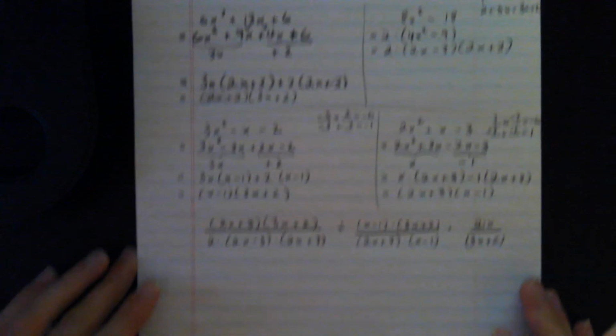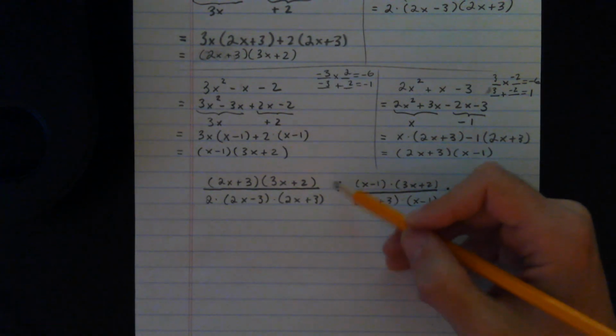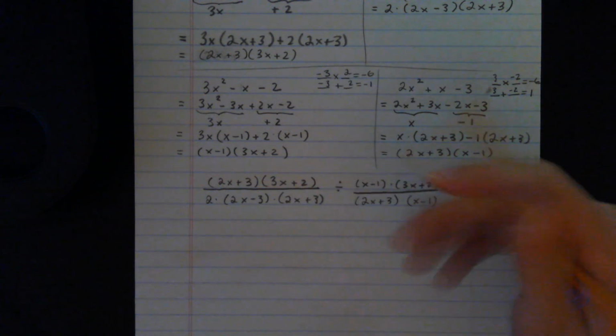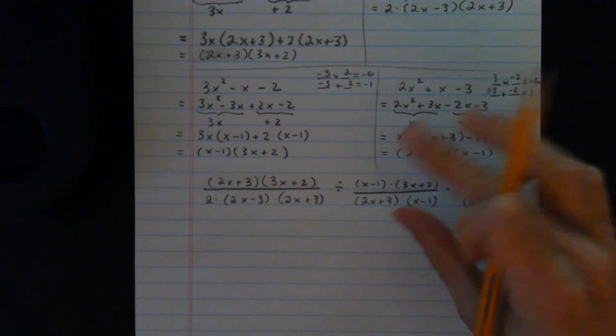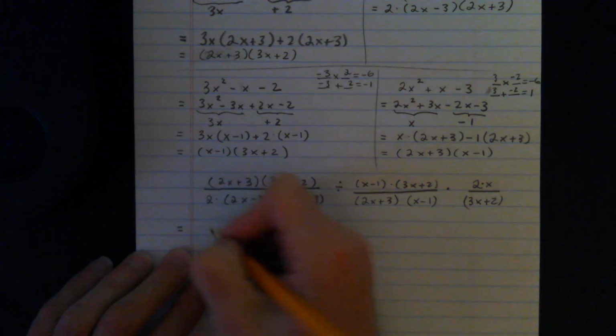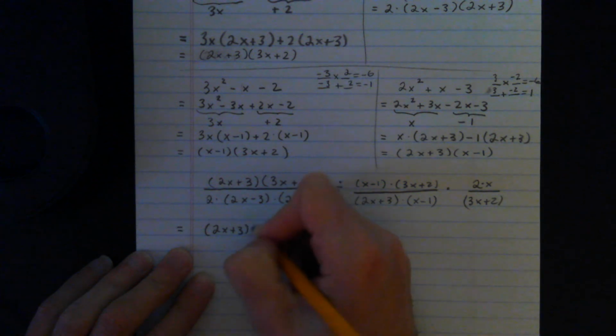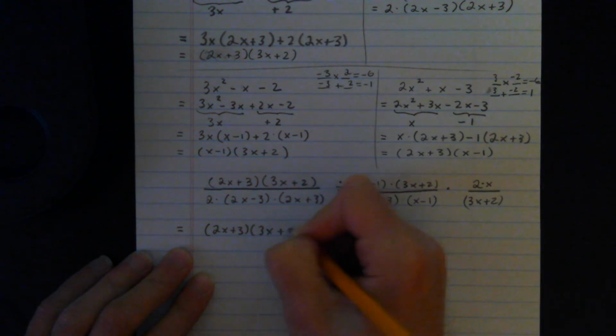Okay, we're almost there. What we would like to do now is just do the division, which means multiply by the reciprocal. So we just want to flip this fraction around, and then we'll start canceling common factors.